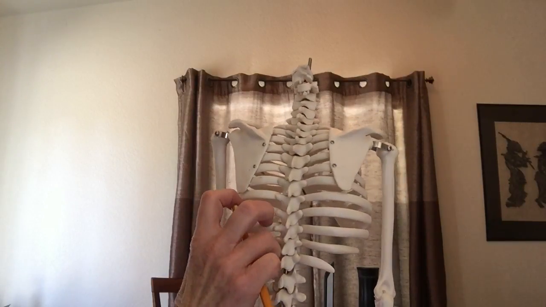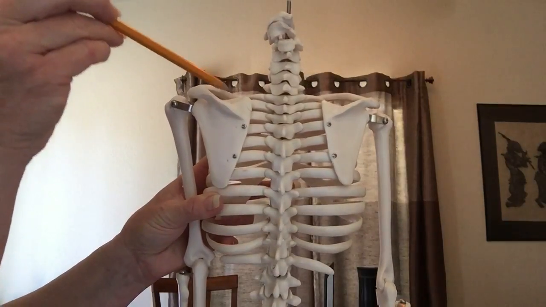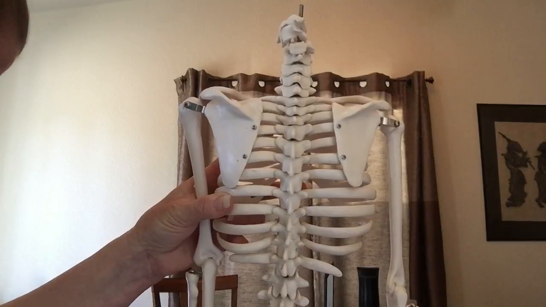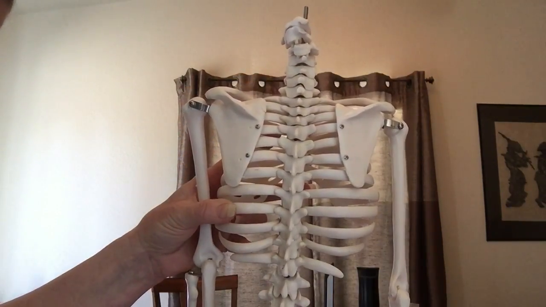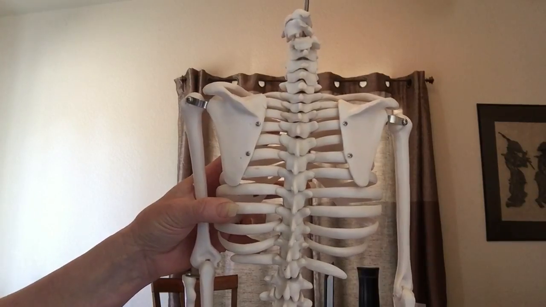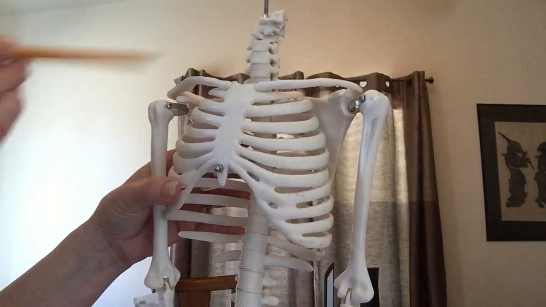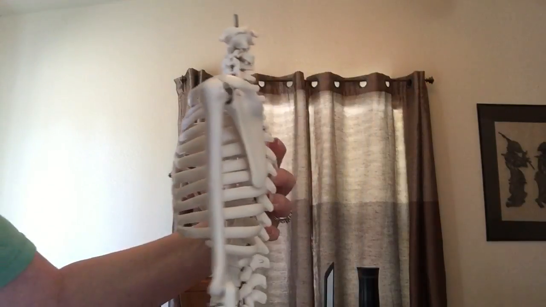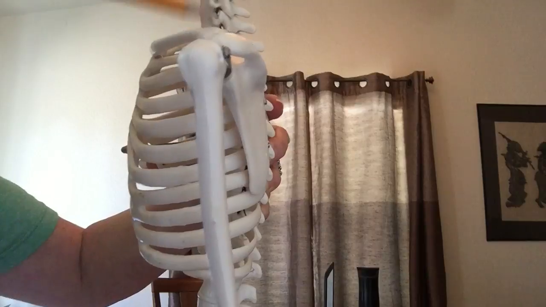There. Hold him with both hands. Oh, there we go. Right here. And the infraspinatus fossa here. The sternoclavicular joint right here. And the acromioclavicular joint right, bend him over here.